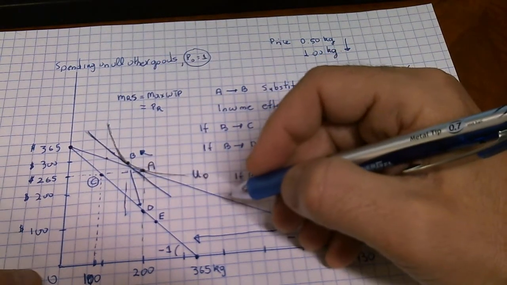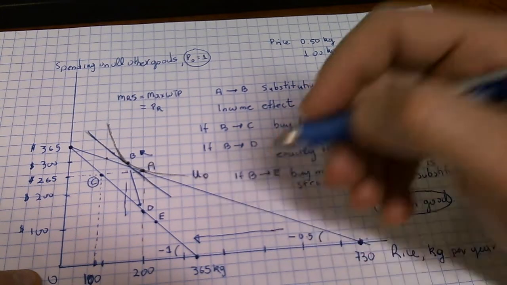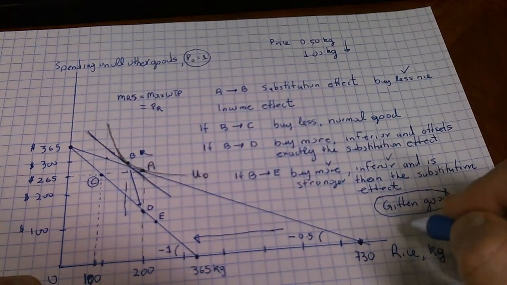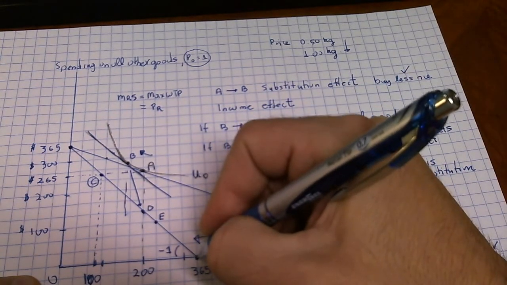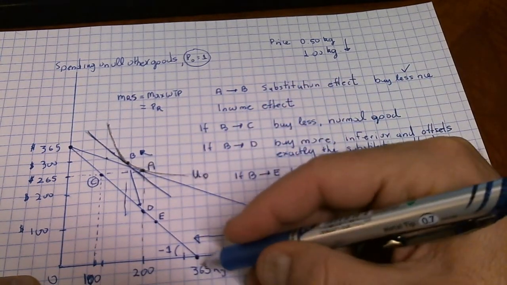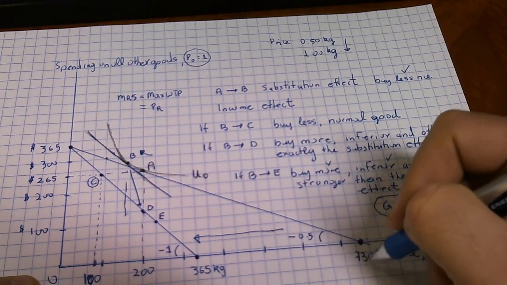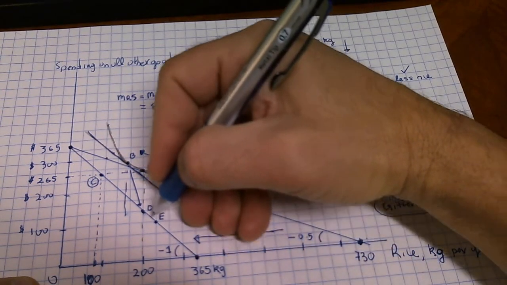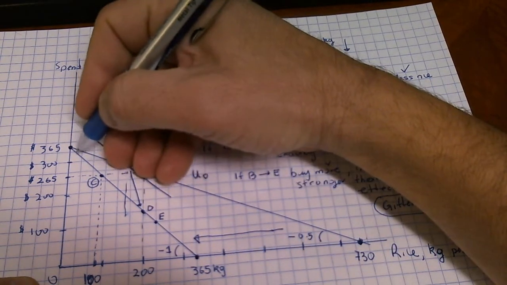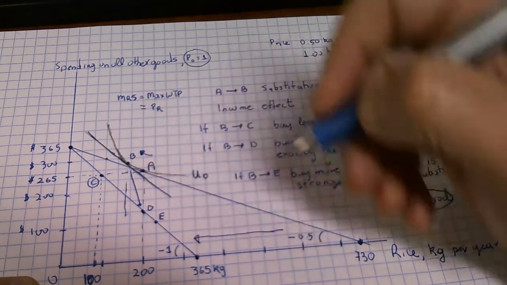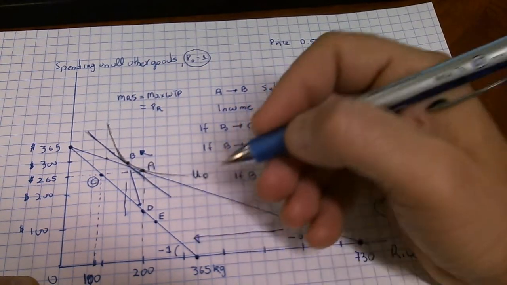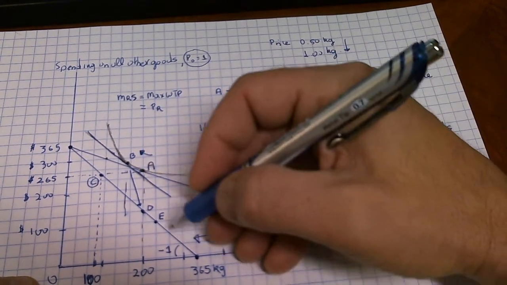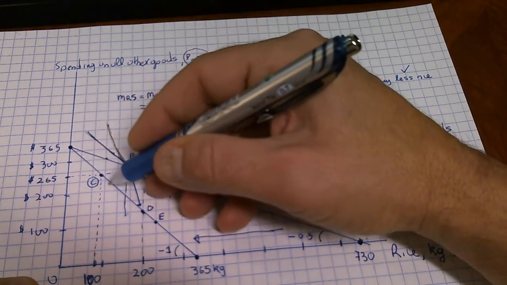Okay. However, if he spends nothing on other goods and spends it all on rice, now he can buy 365 kilograms of rice, not 730. So that's another point on the new budget line, and the new budget line is this one here. So it has rotated in, and his utility is lower. He's not very happy. He has to go somewhere on this line and consume.